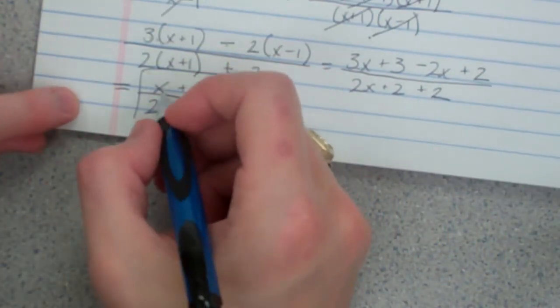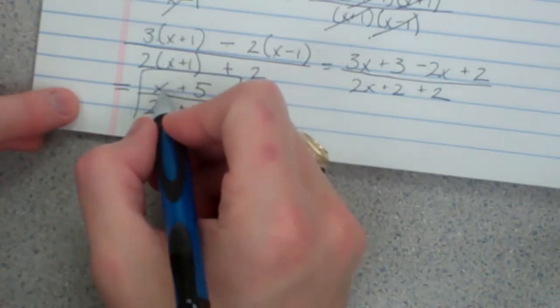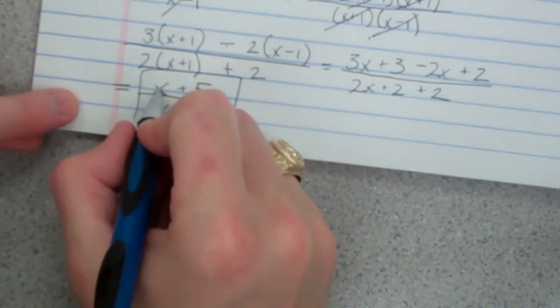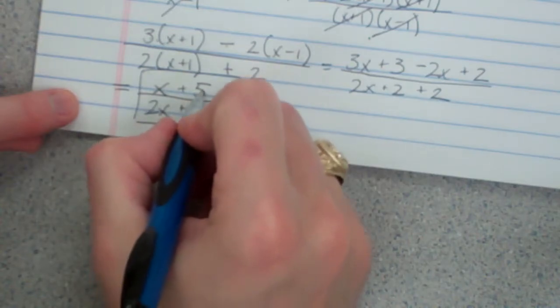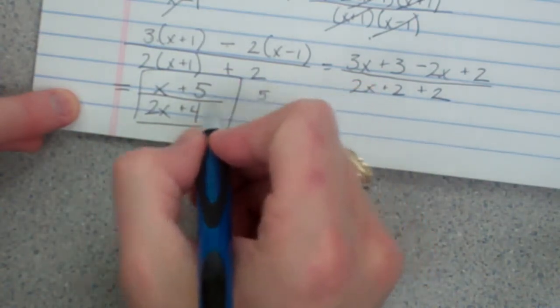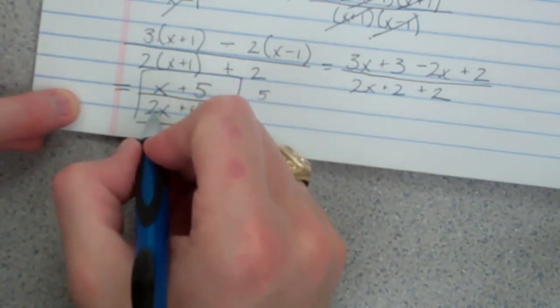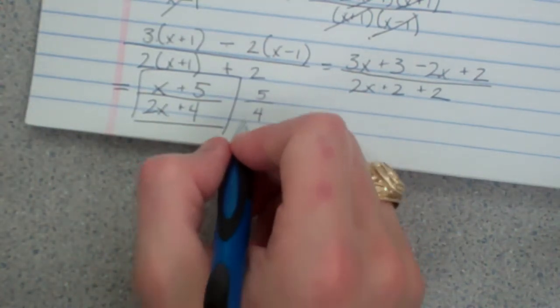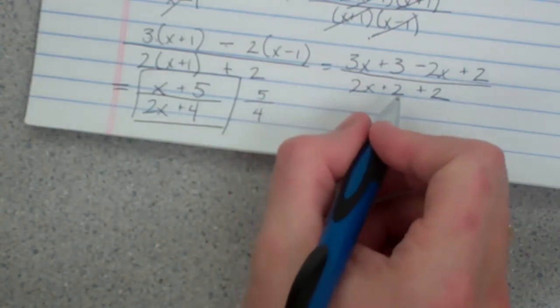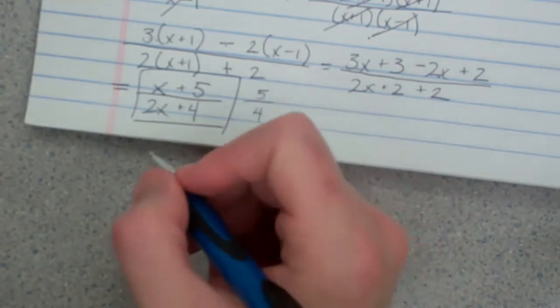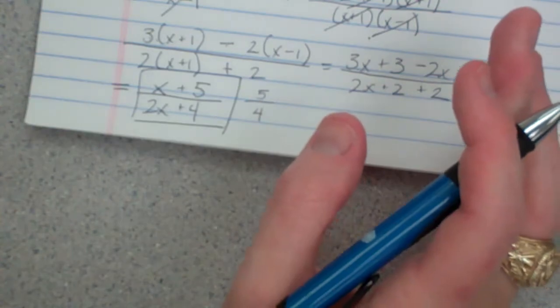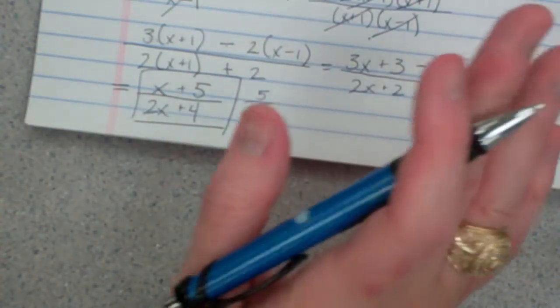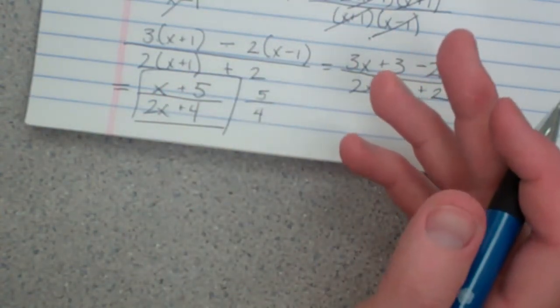If I put a 0 right here, that's going to be 0 plus 5 is 5. That's good. And a 0 times 2 is 0 plus 4 equals 4. Okay, now I noticed that it's not exactly right. So that tells me that I've done something a little wrong. It's not the end of the world. We'll still move on. This is why we check our answers, right?